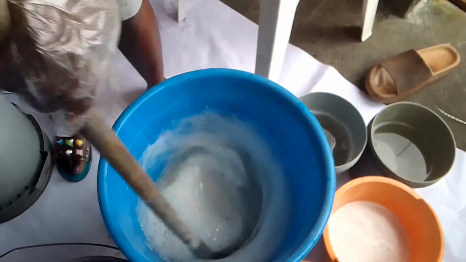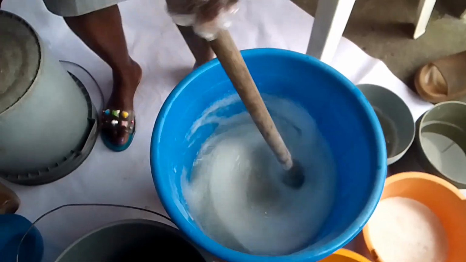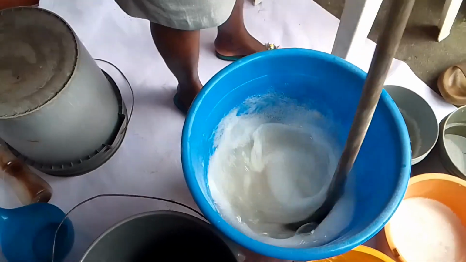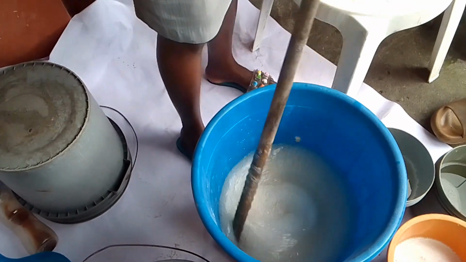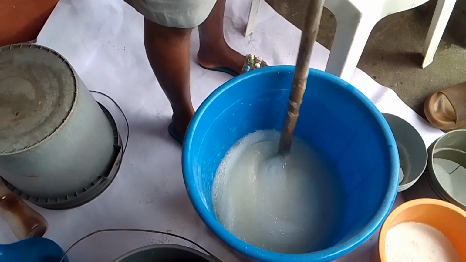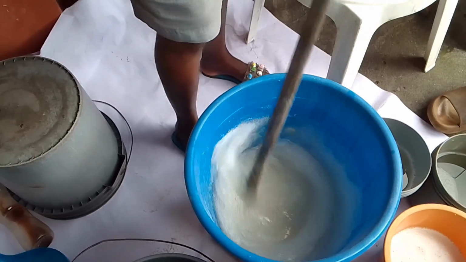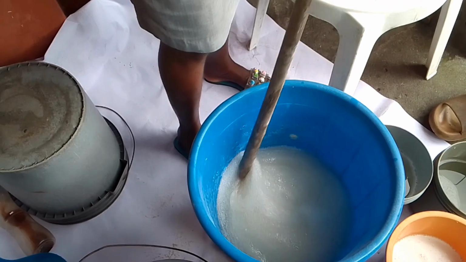Stir it properly. Make sure you stir it properly. Stir it until it is fully dissolved. It will come out very thick. Look at it, it's already thick. Make sure there are no lumps.